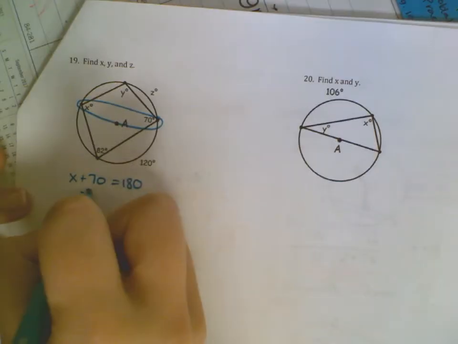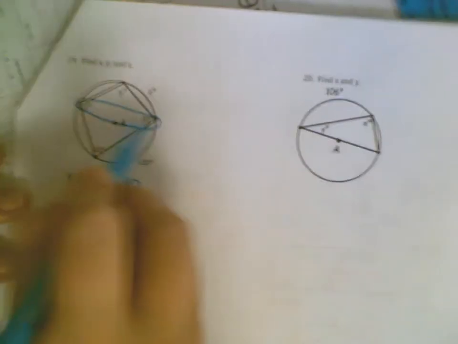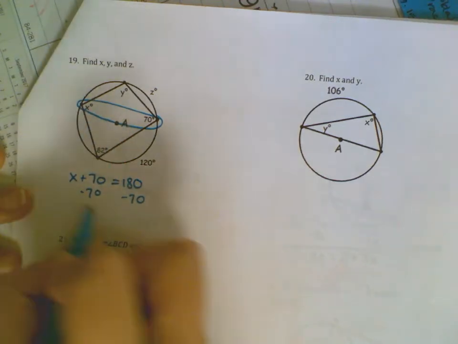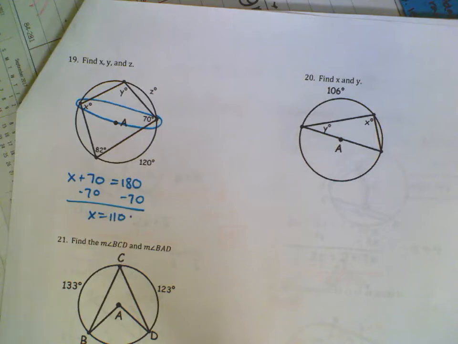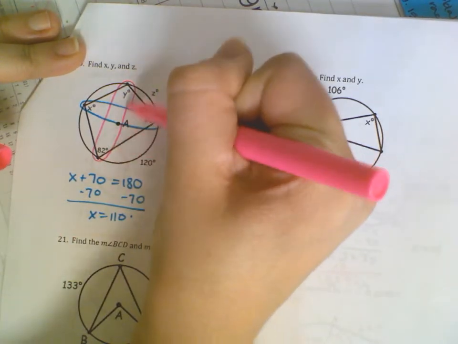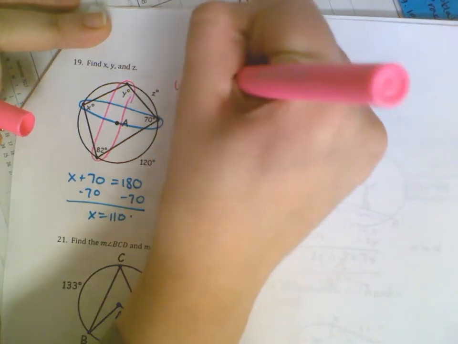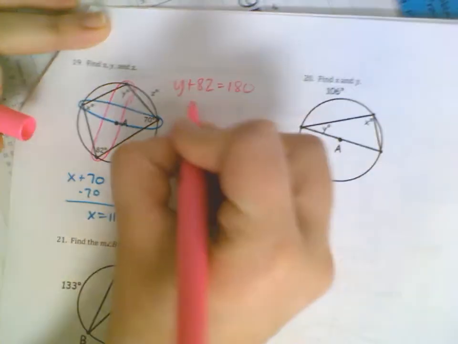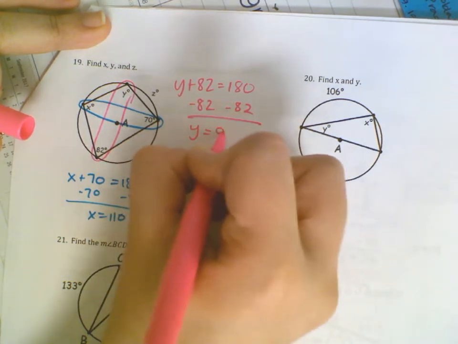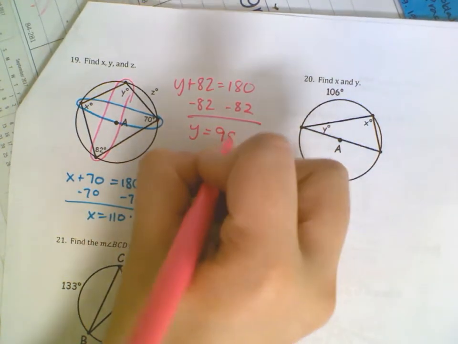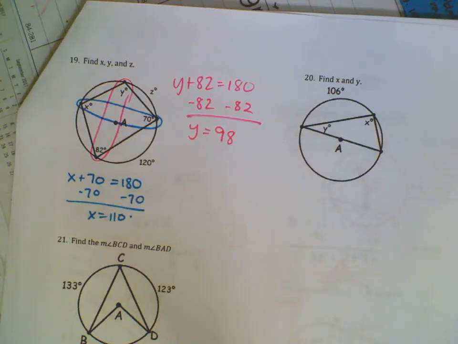So I added these together and I set them equal to 180. Subtract 70, x equals 110. Easy enough. Now for y, the opposite angles are going to add up to 180. So I'll subtract 82 and I'll get y equals 98. Let me double check. Yes.